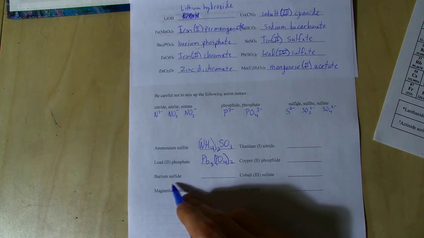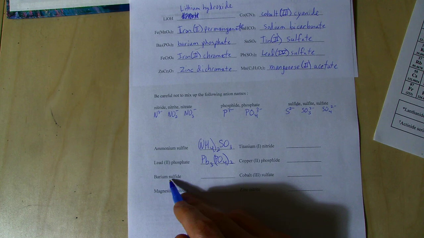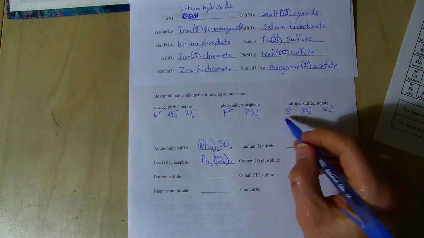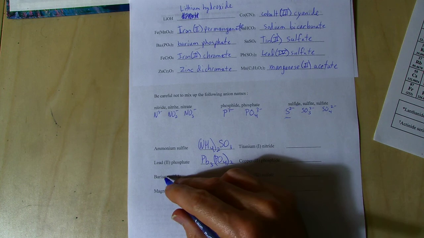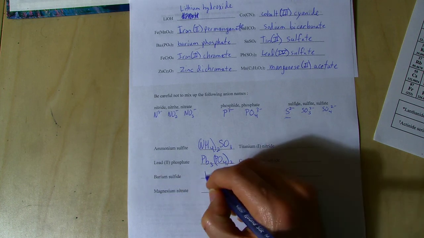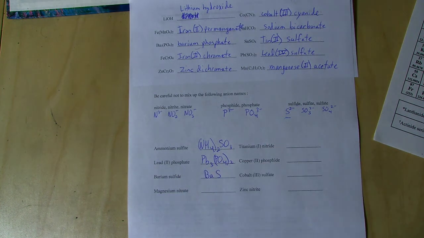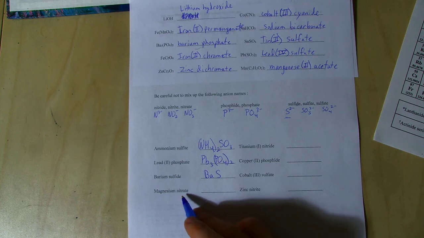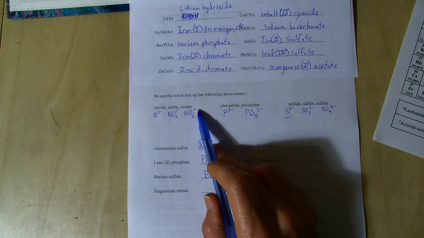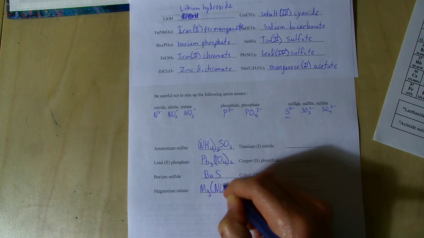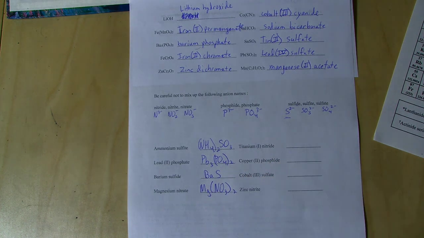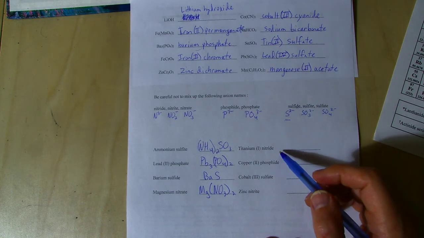Okay, barium sulfide. Sulfide is IDE, so that's going to be this one there. They both have a 2 charge, +2, -2, so it's BaS. Magnesium, +2 charge. Nitrate is this one here, has a -1 charge, so I'm going to need 2 of those. So magnesium, NO3, 2. So I need 2 nitrates to balance the +2 charge on the magnesium.